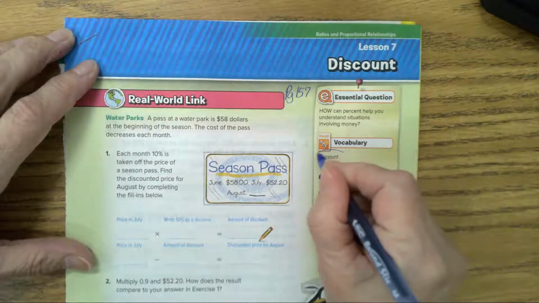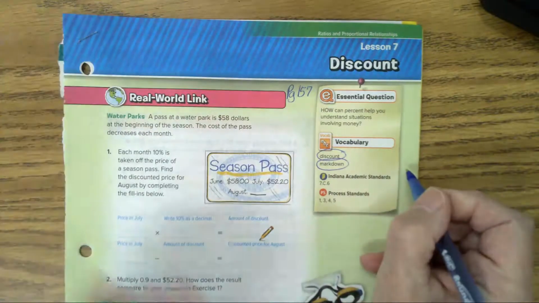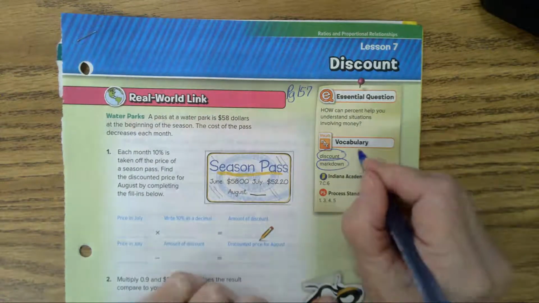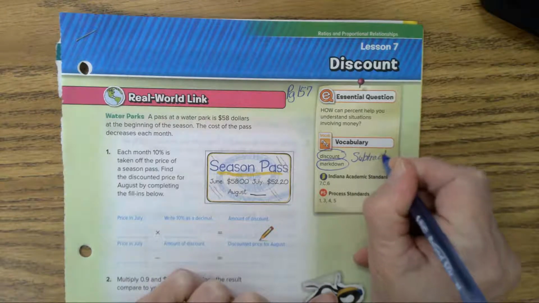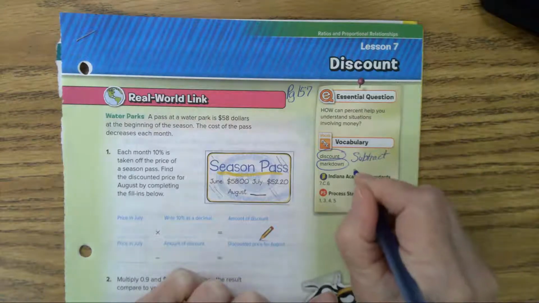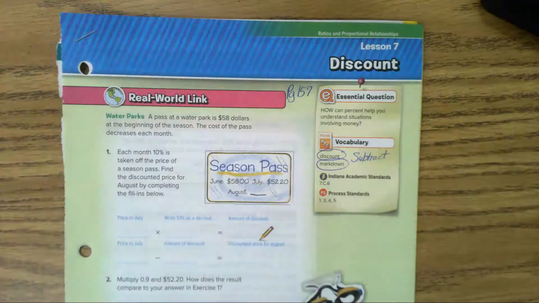Discounts and markdowns. When you are dealing with discounts and markdowns, you're going to subtract the discount or the markdown from original price. Okay? Unlike markups, you add, markdowns, you will be subtracting it.